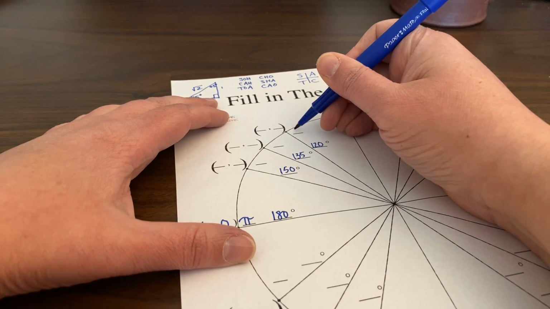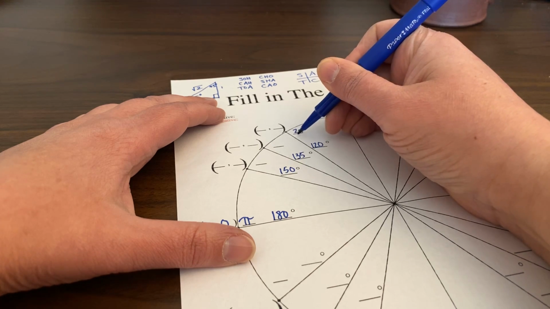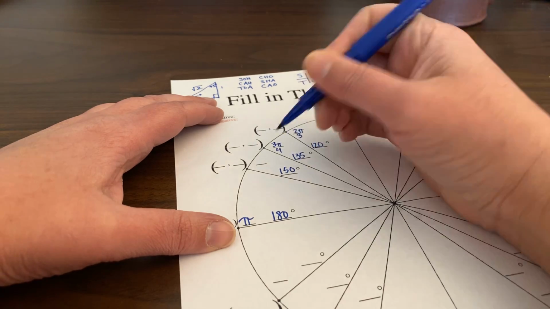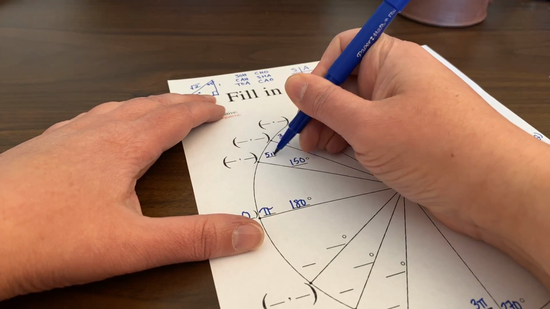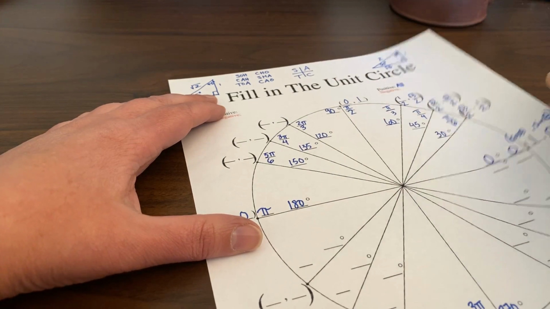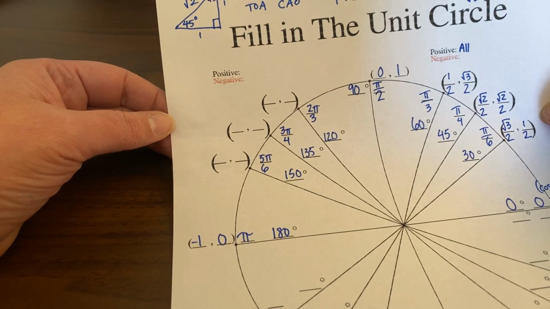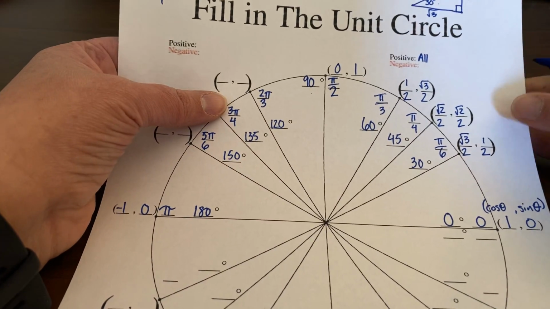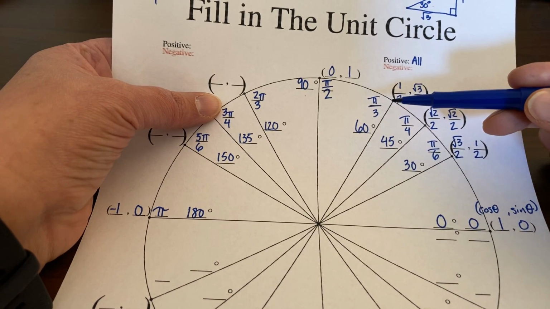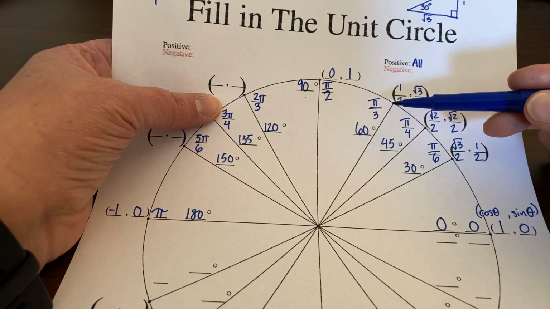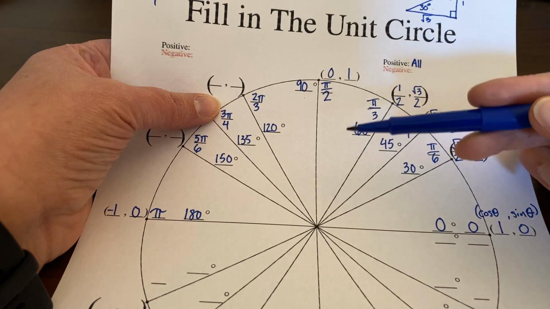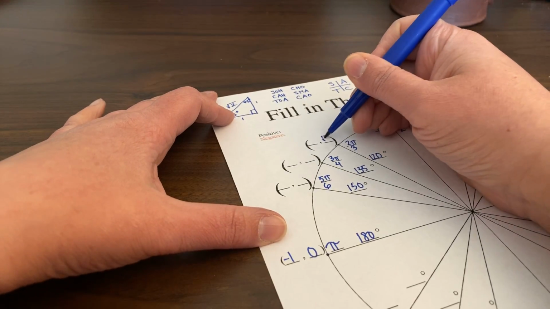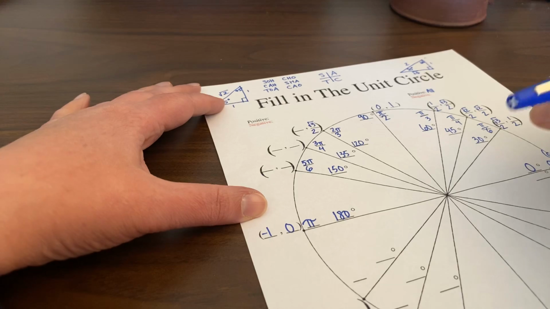And their corresponding radians: this would be 2 pi over 3, 3 pi over 4, and 5 pi over 6. Notice that with this 120 here, the height is the same as this one over here, the pi over 3. And so the y values are the same. It's both the square root of 3 over 2.